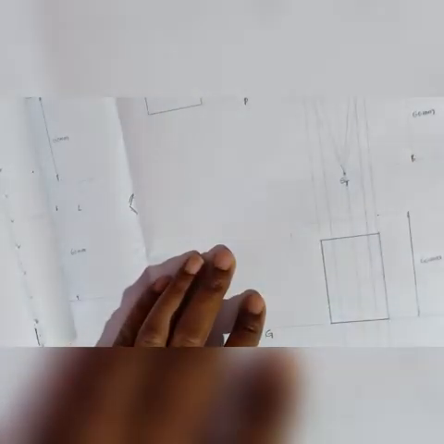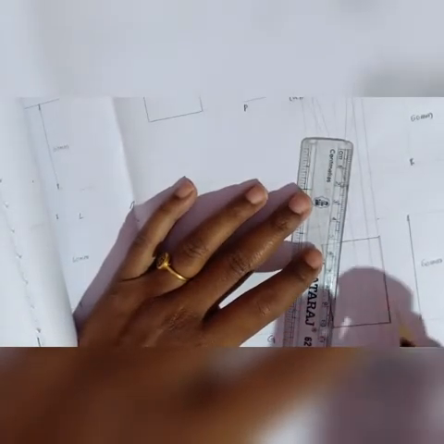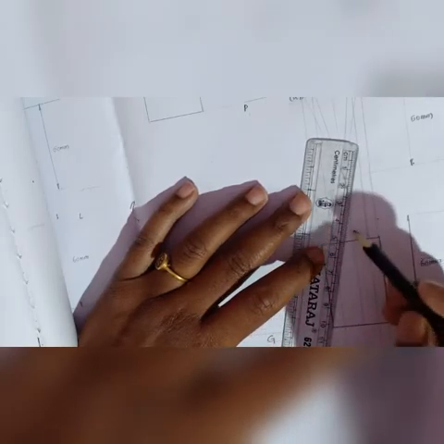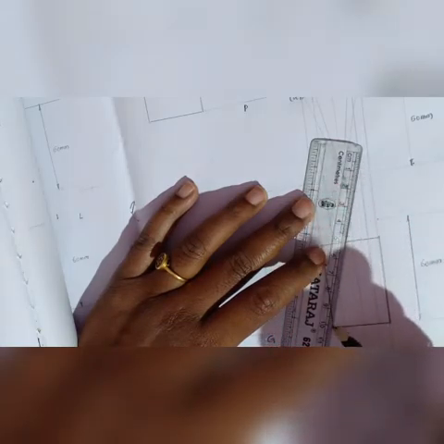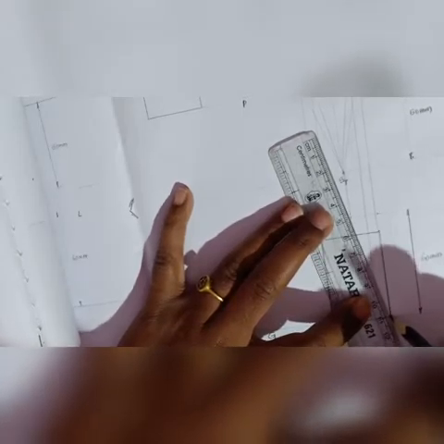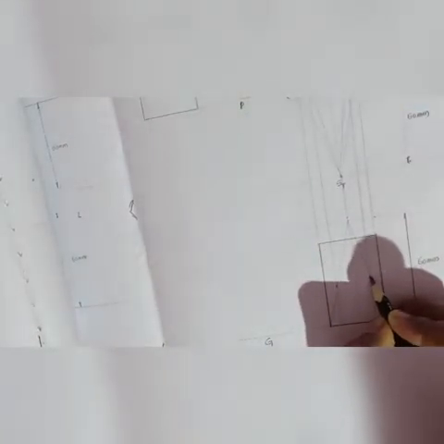Now next, exactly like what we did on the square plane, we need to join all the corner points to the midpoint. So look at me, I'm just joining all the points. Now can you see this intersecting point?